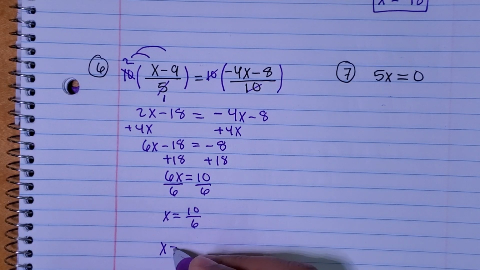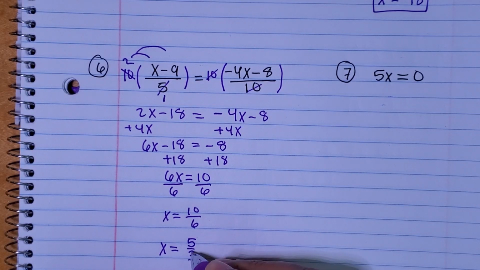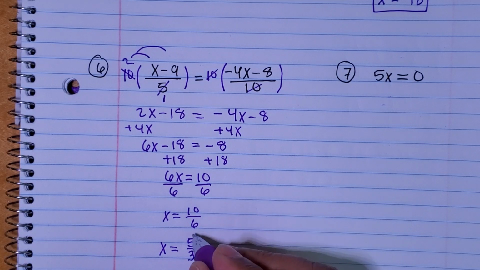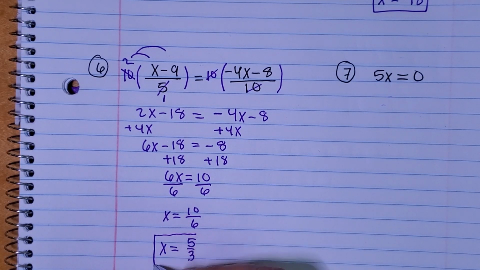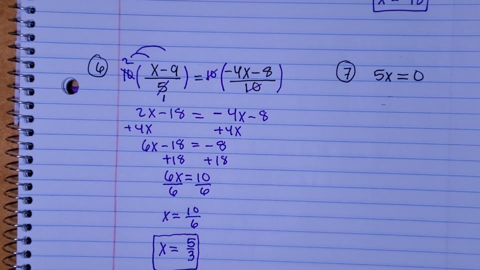So then this simplifies to 5 thirds. Yeah, 5 thirds. So this will be the answer to that equation, the solution to that equation. Okay, so there's a solution.